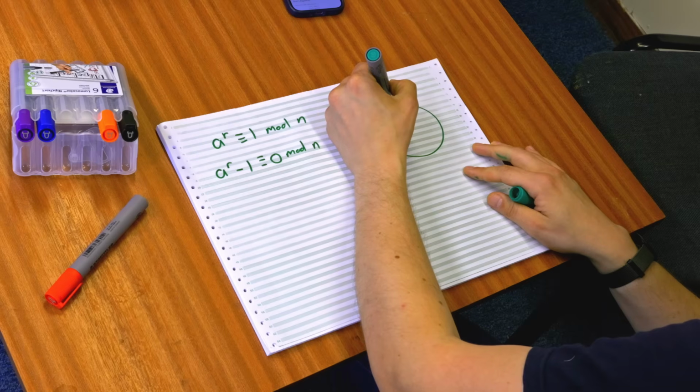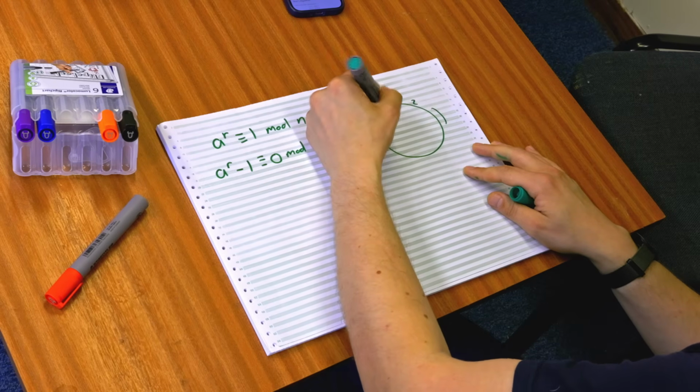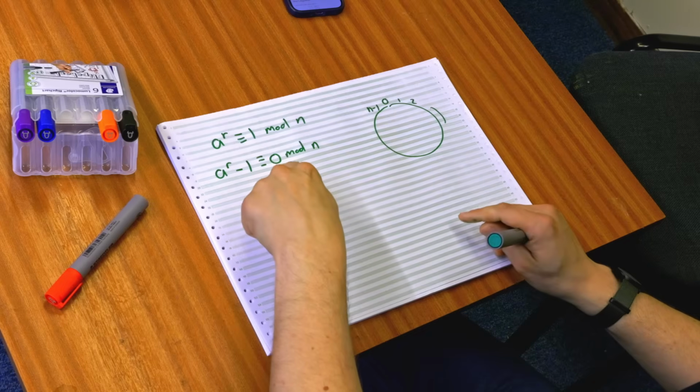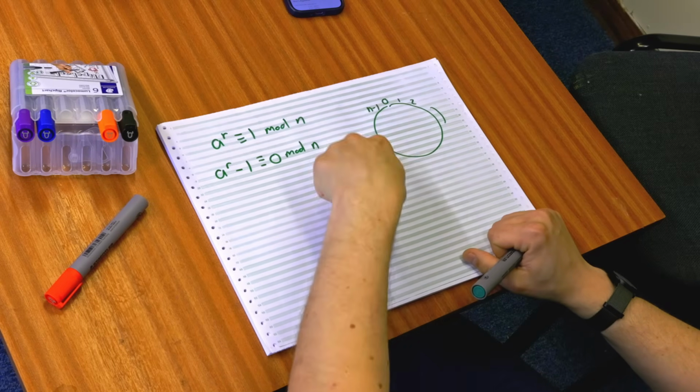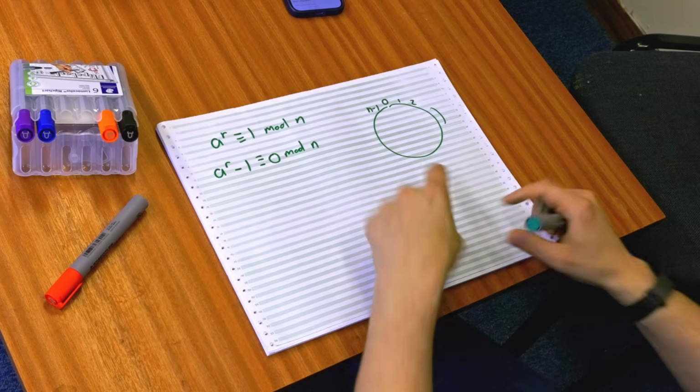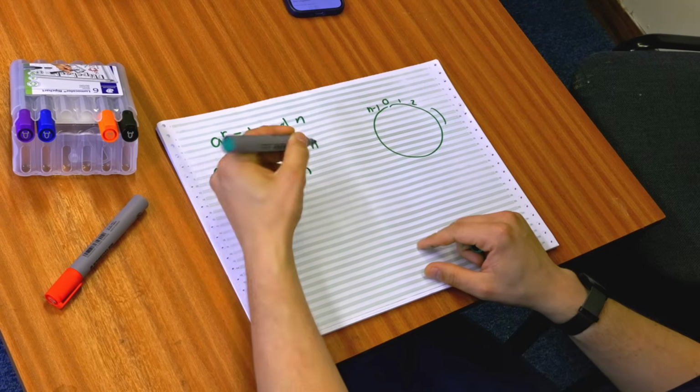So, you've got a big wheel with n up here, which is 0, 1, 2, all the way around to n minus 1. If you get to 0, what you've done is you've gone around this clock face mod n some number of times and then got back to an exact multiple of n. Because if it wasn't an exact multiple of n, you'd be somewhere else around here. So this means that this is equal to some k multiplied by n.